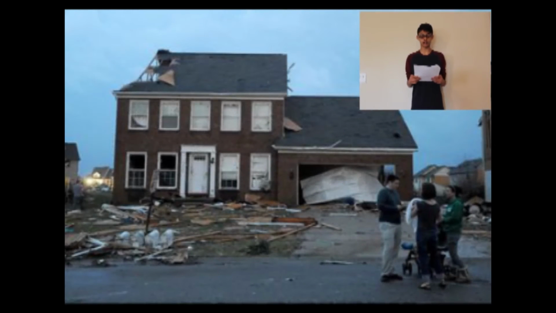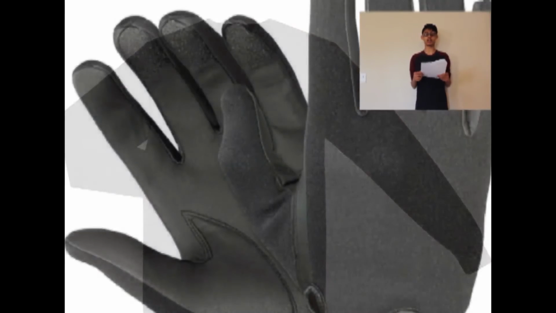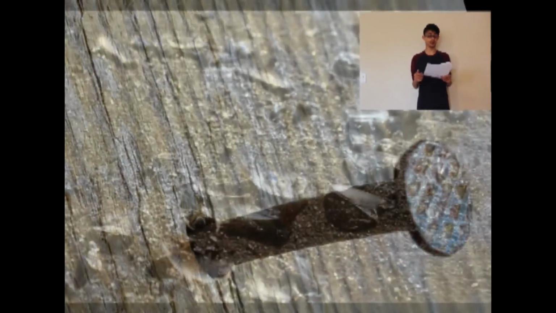Be careful when entering a structure that has been damaged. Wear sturdy shoes or boots, long sleeves, and gloves while walking on or near debris. Be aware of hazards exposed by nails and broken glass, and cooperate fully with public safety officials.